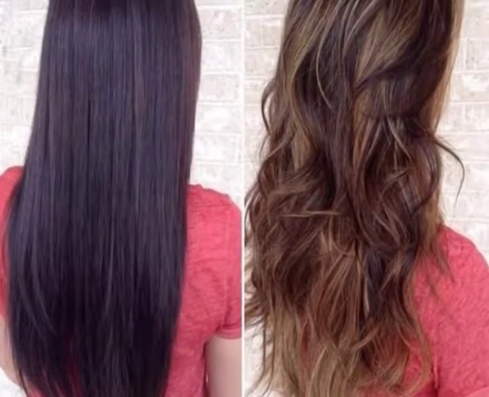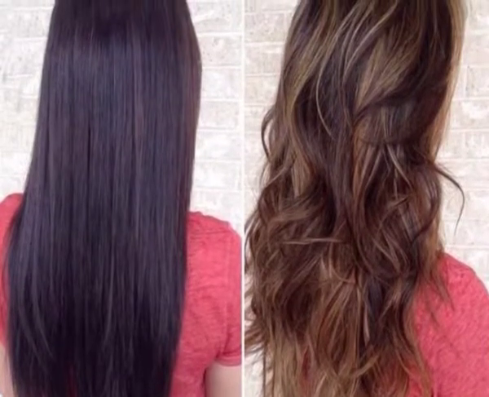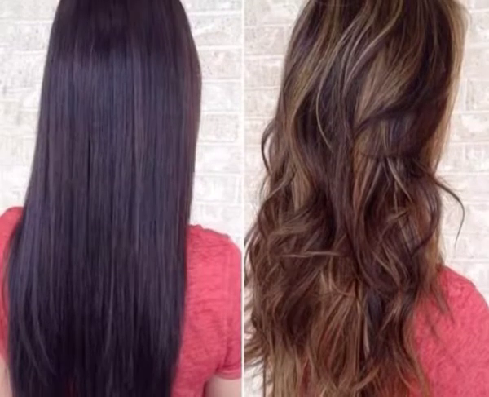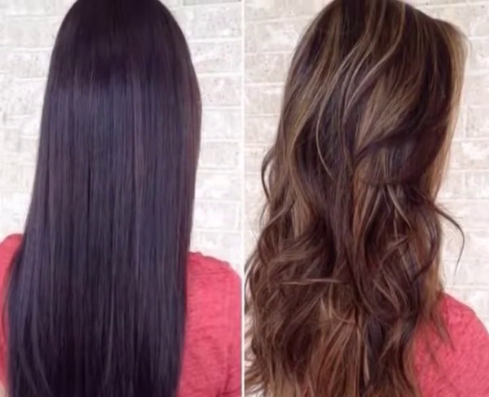It is also used for hair lightening. Hydrogen peroxide has long been used as a quick and dirty hair dye and lightener.